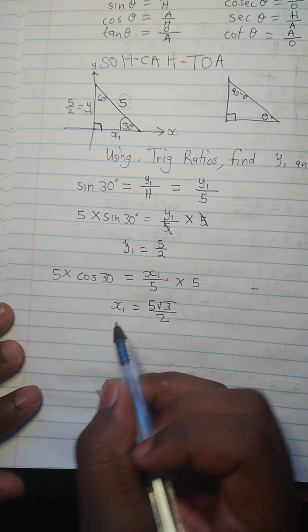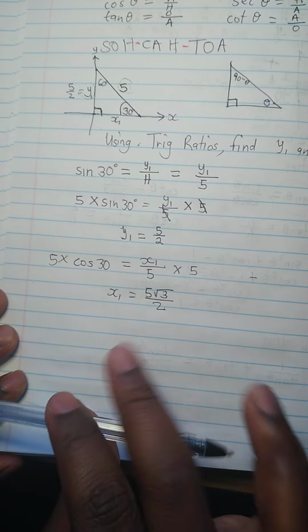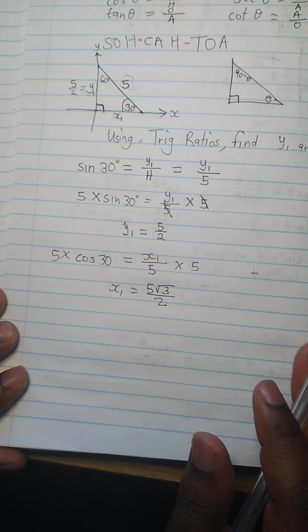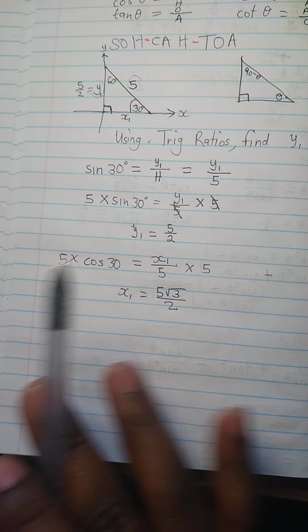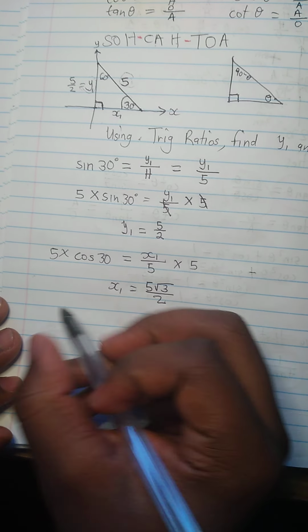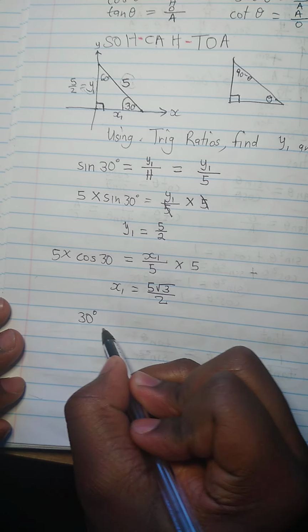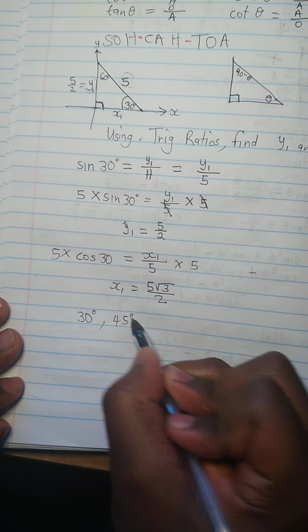So now I want us to move over to the different types of angles that application of trig usually requires at a lower level. We have special angles of 30 degrees, 45 degrees, 90 degrees.